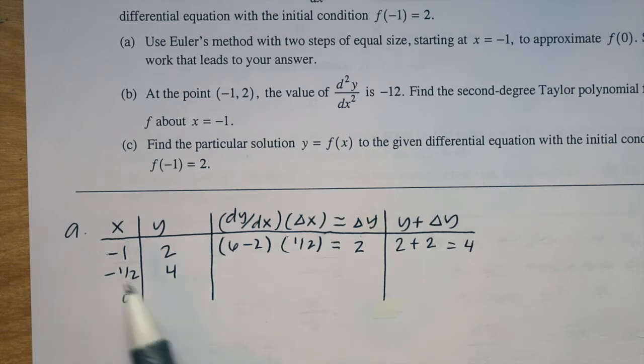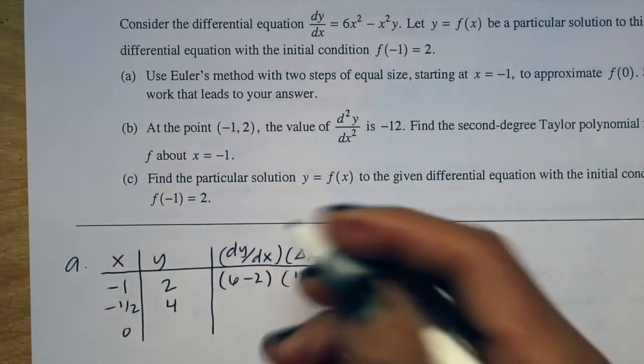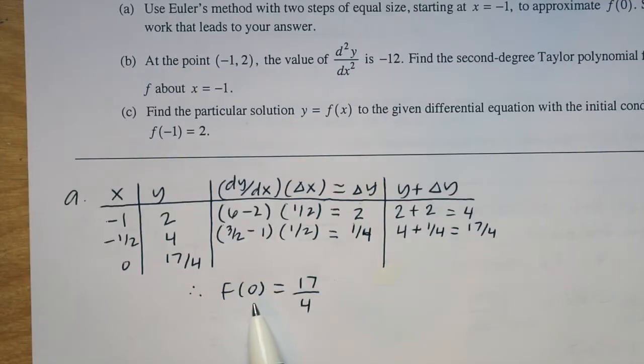We're going to start the process again. We're going to take x equals negative 1/2 and y equals 4, and we're going to plug them into the differential equation that's given up here. So you end up getting f of 0 equals 17/4.